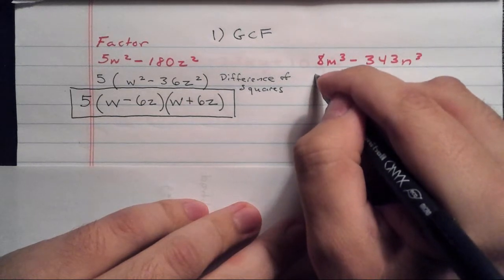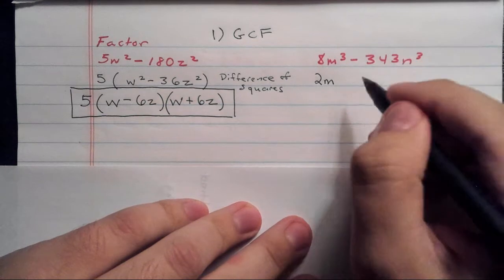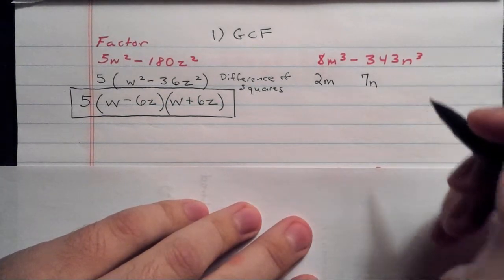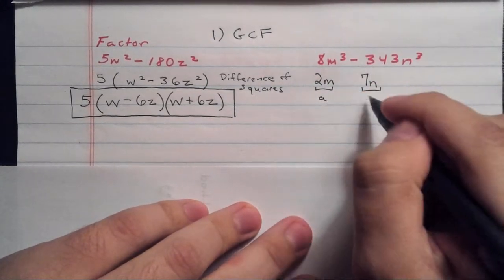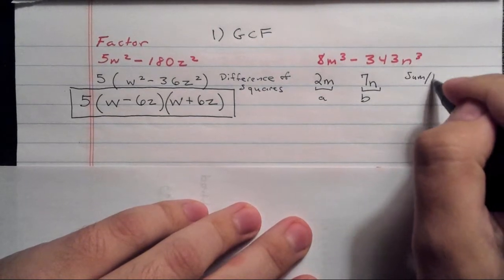Well, 8m cubed is 2m cubed, and 343n cubed is 7n cubed. So these will be my A and my B when I talk about the pattern I know for the sum or difference of cubes.